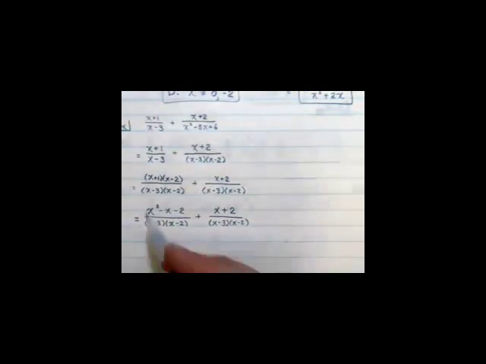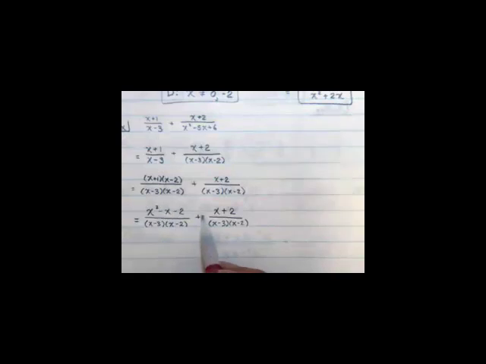So x squared minus x minus 2 plus x plus 2. What do you notice there, if we were to add those numerators? Yeah, the negative x cancels with the x, the negative 2 cancels with the 2. We're just going to have x squared when we're done.